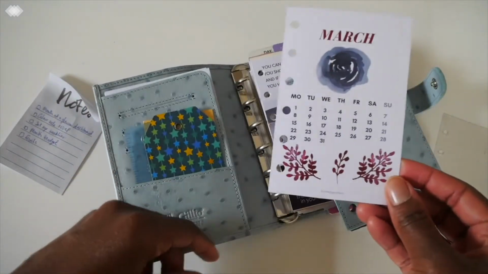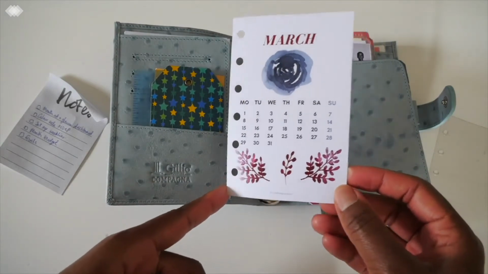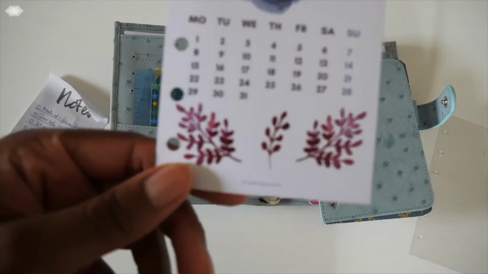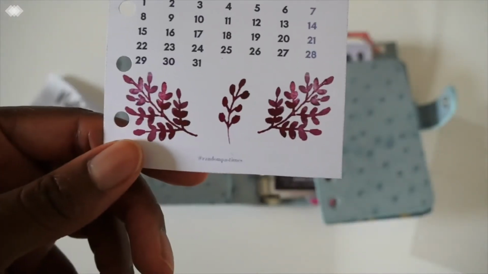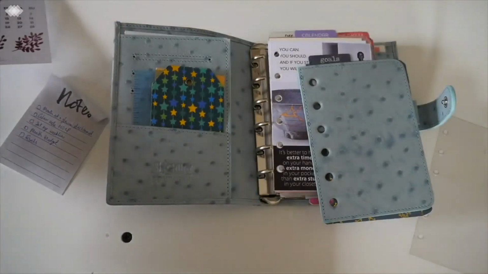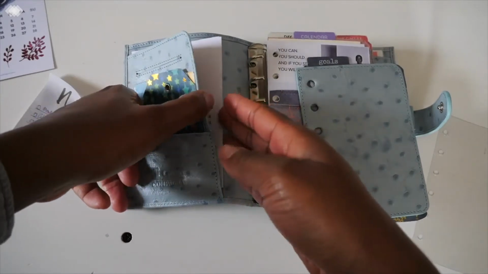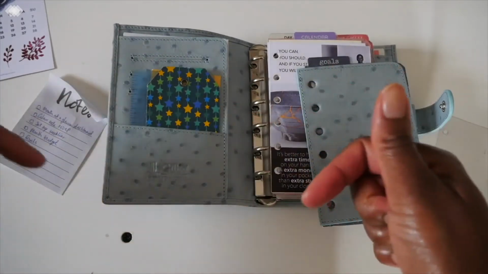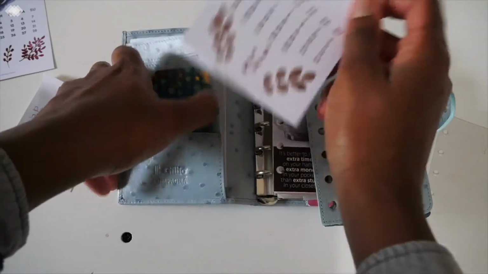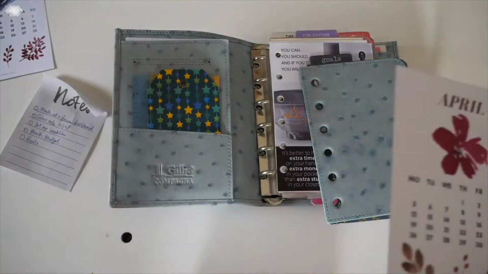Basically, these are month at a glance printouts that I made myself, as hopefully you can see, from Random Pastimes, which you can sign up to and receive in your inbox if you want. I'll leave the link down below. So let's see, this is April. I need to punch this. Where's my puncher?